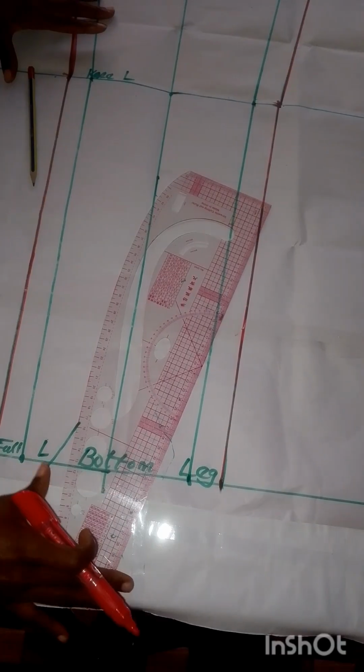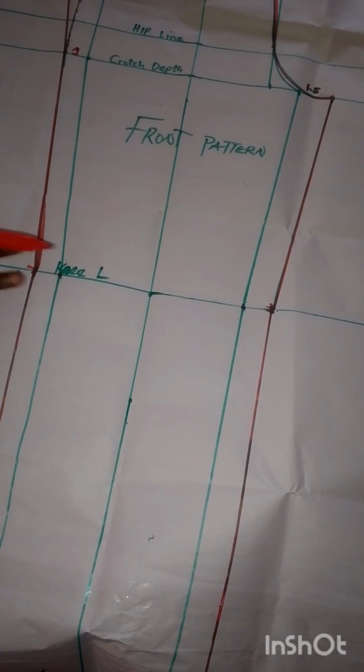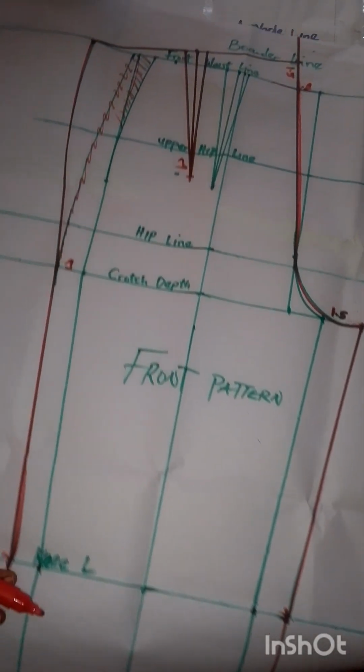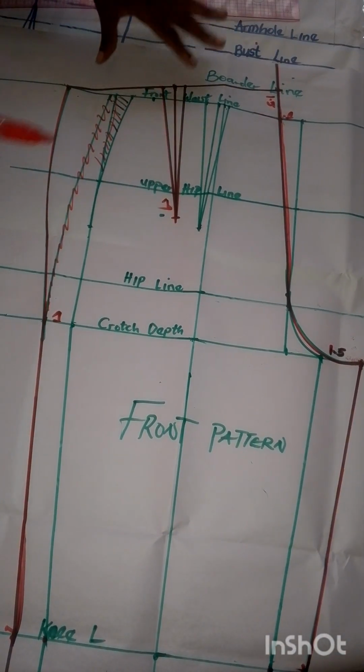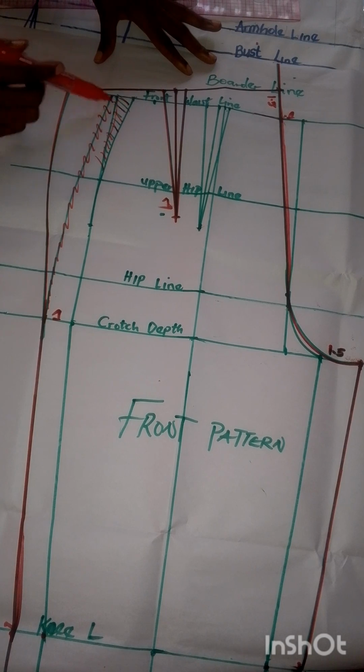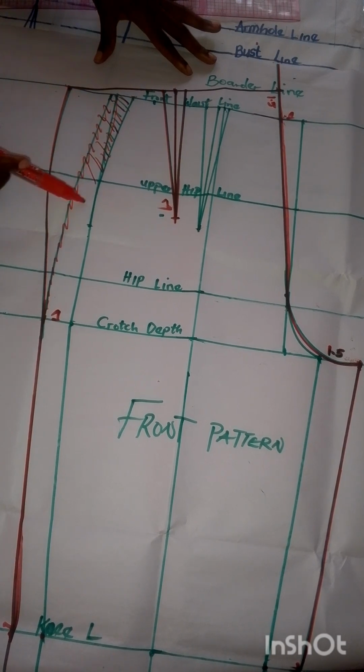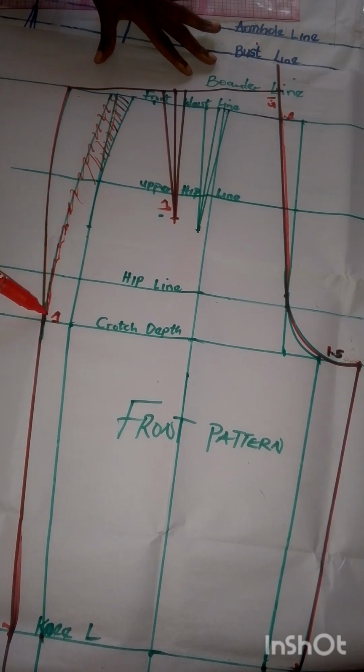Okay. So now this side that is having the red lines, everything that is having the red line here, that is our front pattern. Please ignore all these lines here. This line is not part of our pattern.